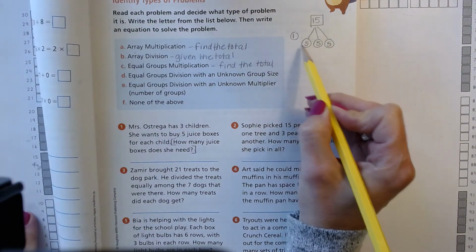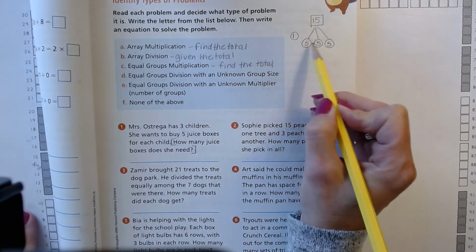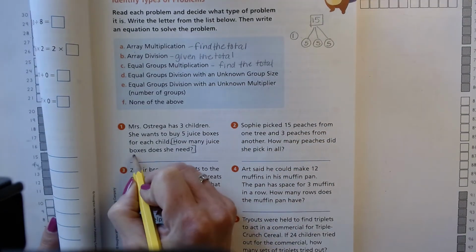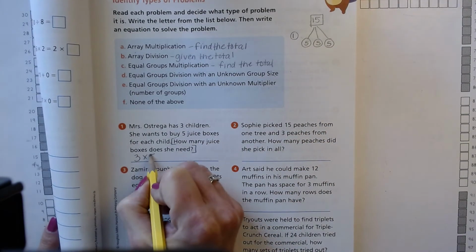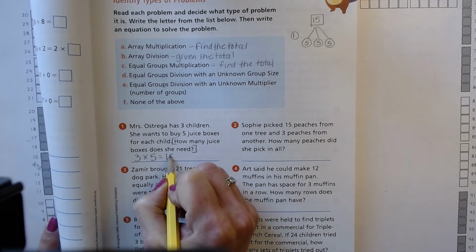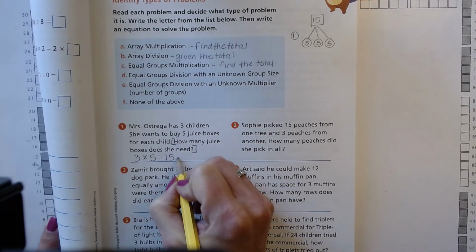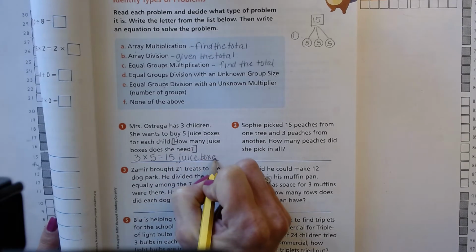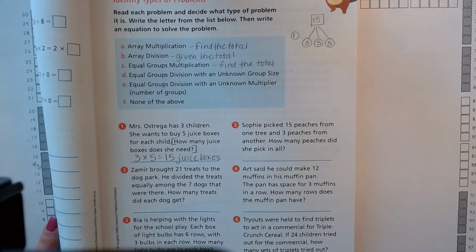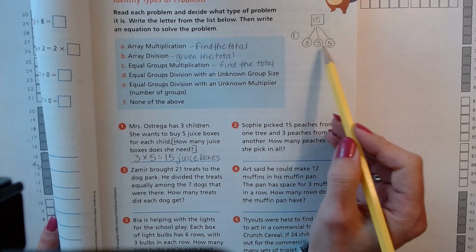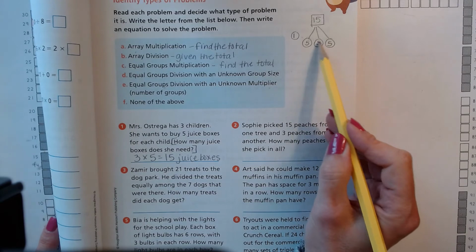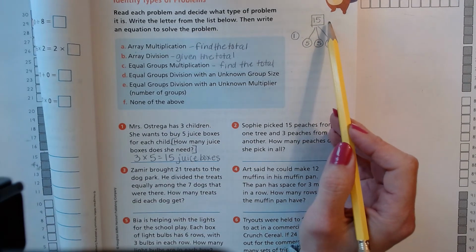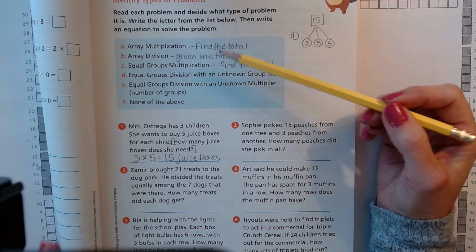So I multiplied 3 groups, right? I've got 3 groups and there's 5 in each group. So my equation down here is going to be 3 times 5. I already found my total, my product, 15 juice boxes all together, right? So here are my groups. I knew how much was in the group, but I was looking to find the total amount, right? What do you think that would be?